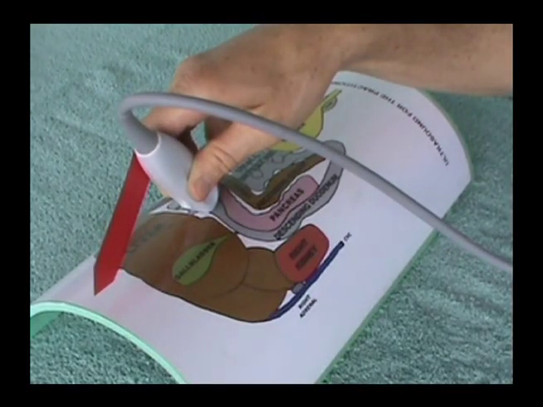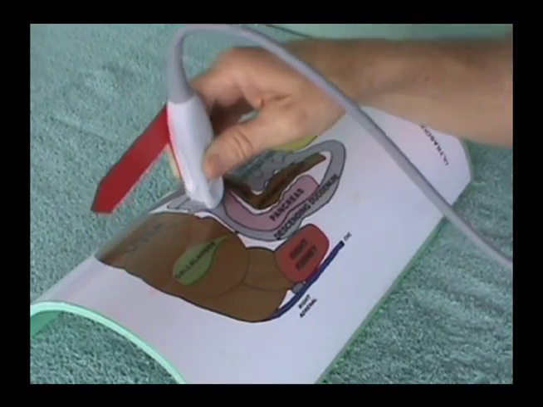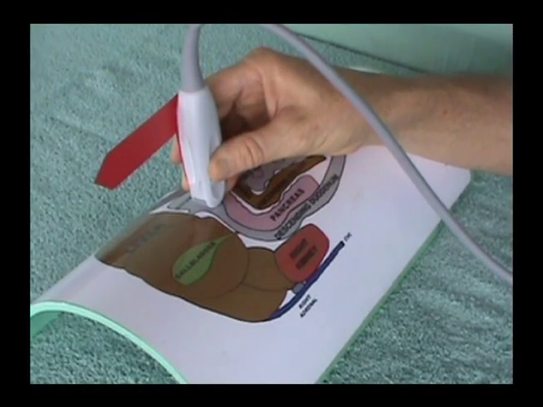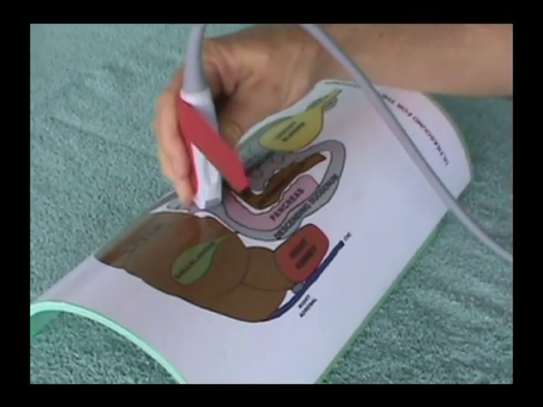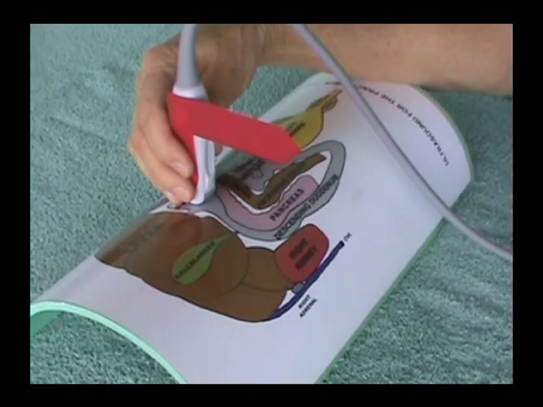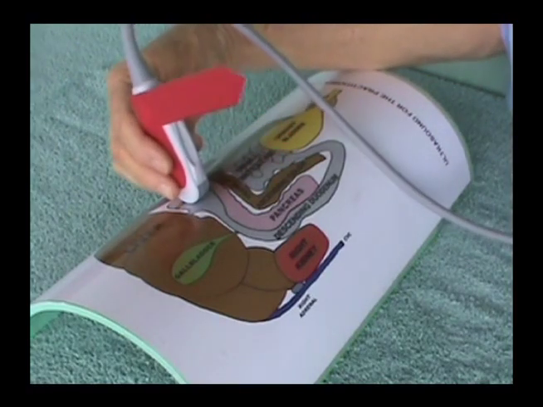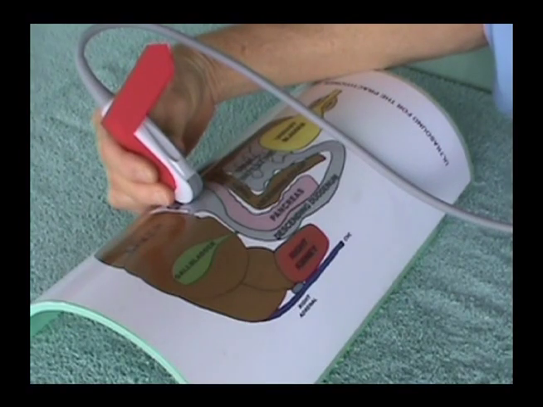Return the transducer to a perpendicular sagittal position over the stomach and rotate counterclockwise to the transverse position. From here, you can angle to the patient's right or angle to the patient's left.